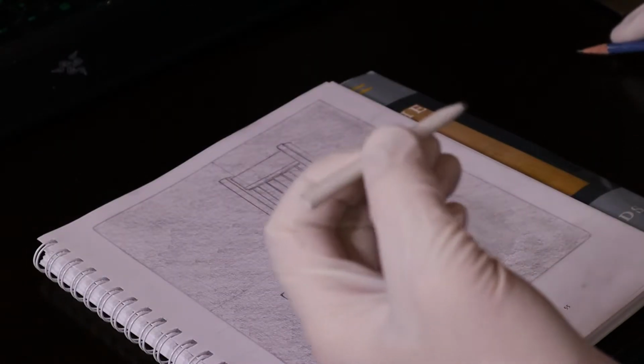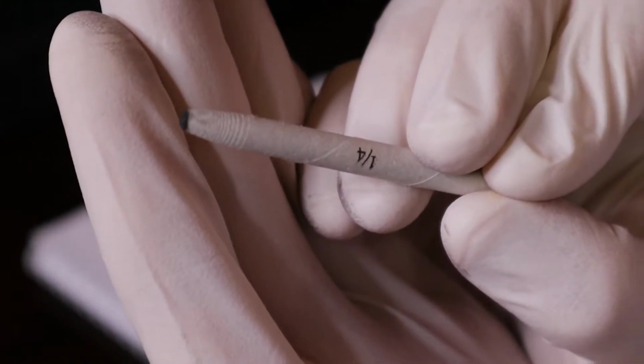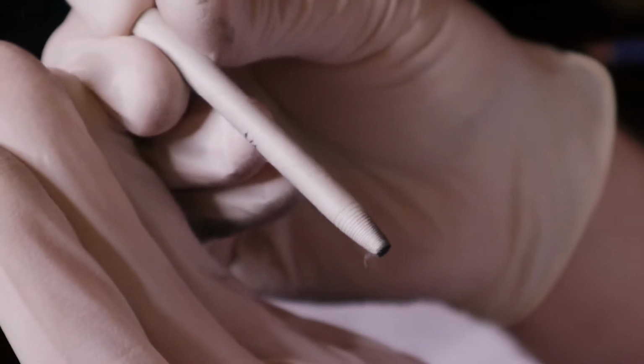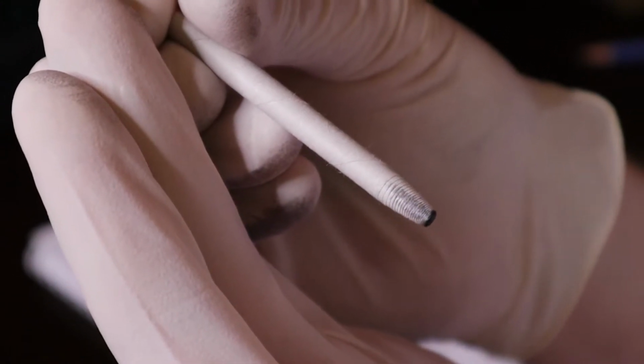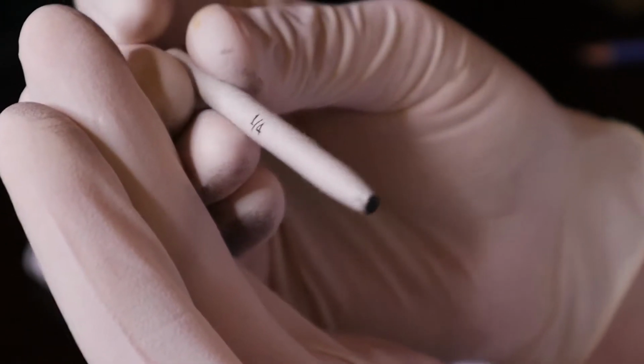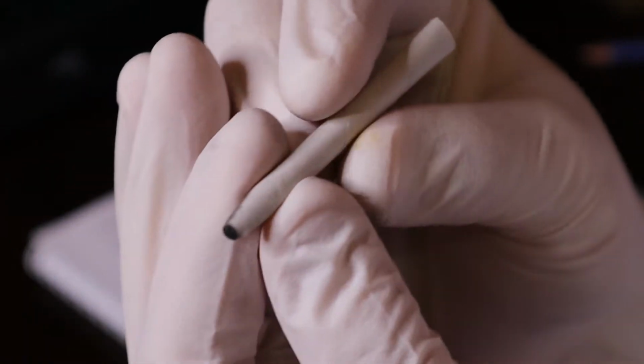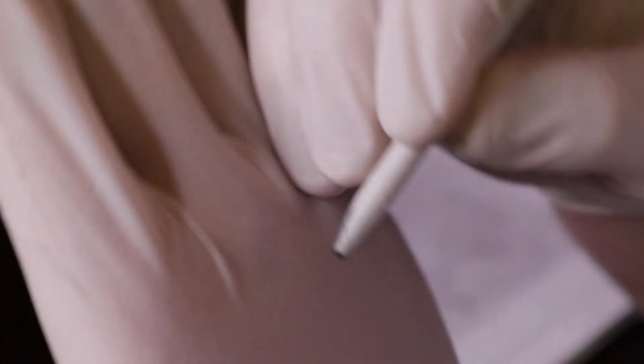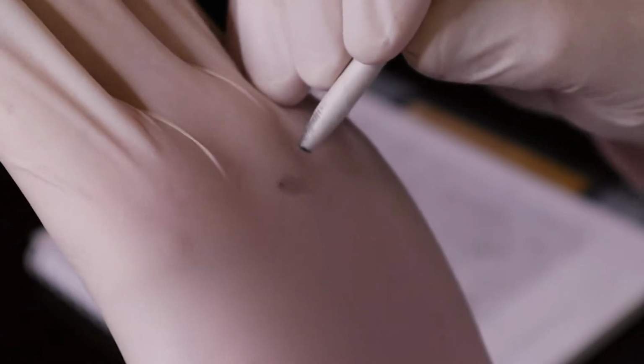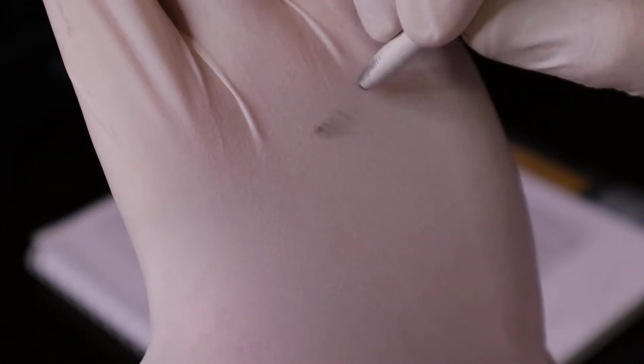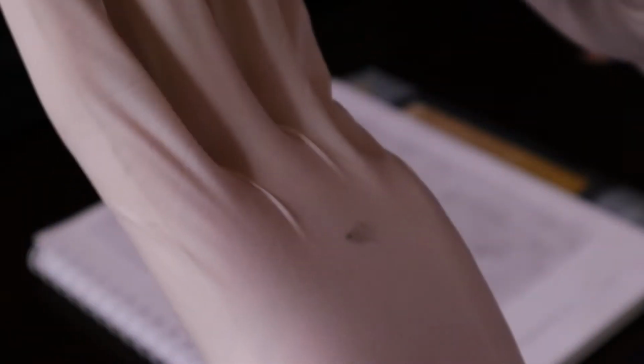But anyway, I don't know if you guys have ever seen these. These are little rolled up pieces of hard paper. You use these to rub on the paper, and it gives you shadow. I mean, it softens your pencil work.